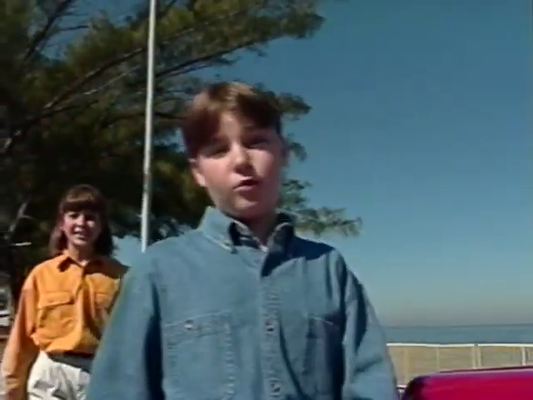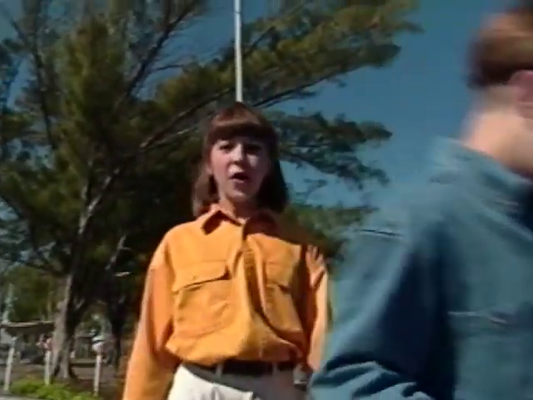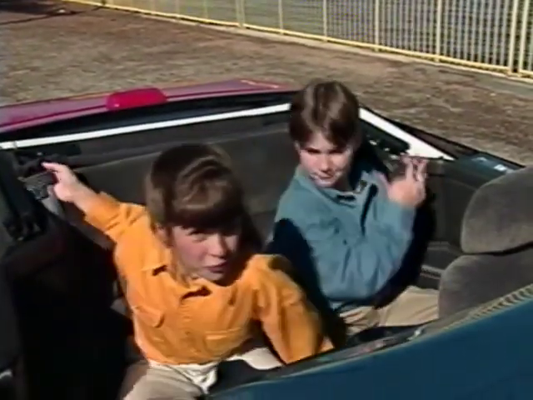Let's see what it's like to drive across a big cable bridge. Okay, that's great. Let's go. Don't forget your seatbelt.